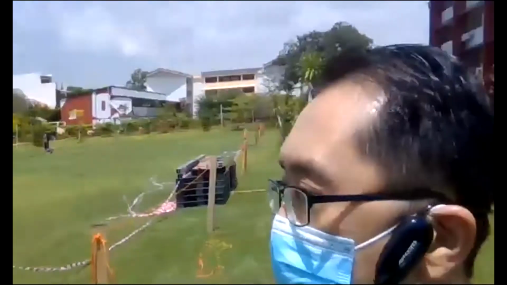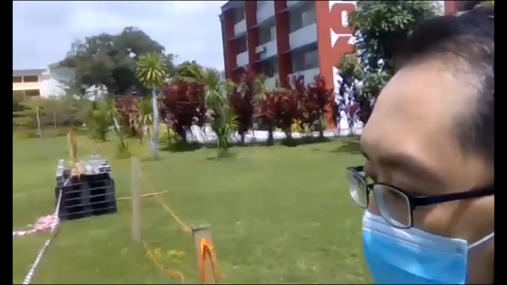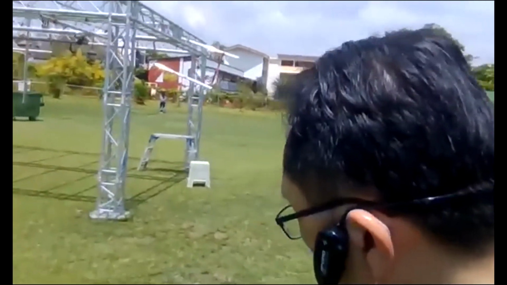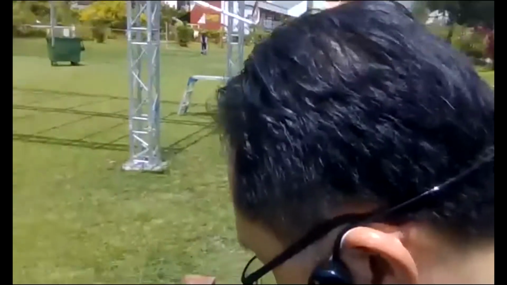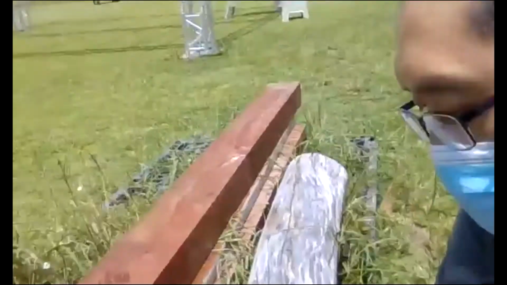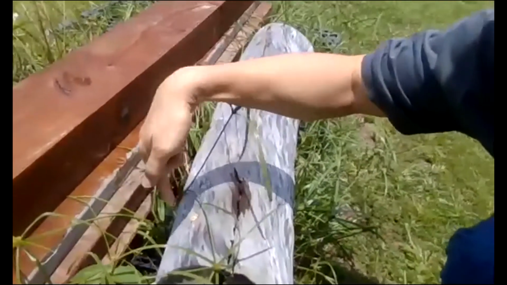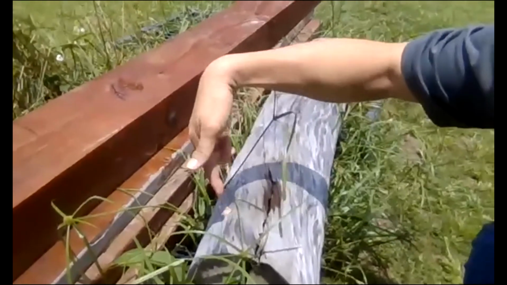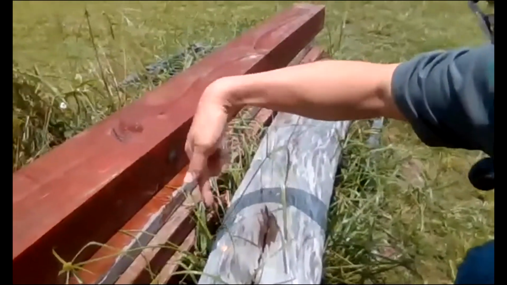Okay, so let's continue. Okay, so here I also seem to have another rotting log community with some fungus that is growing at the sides.